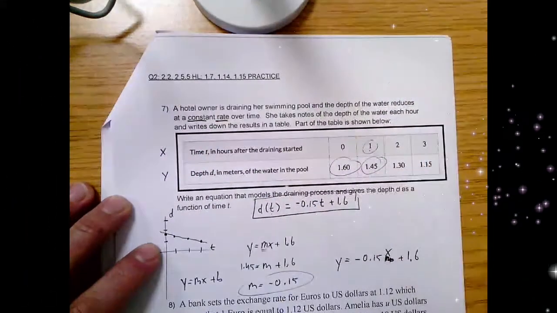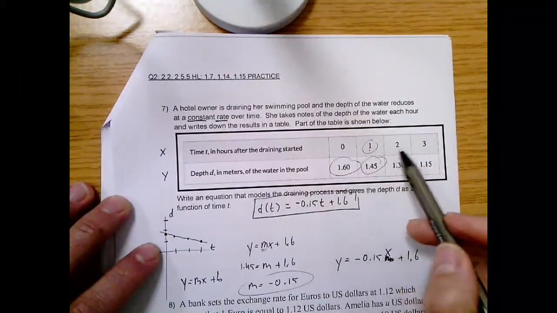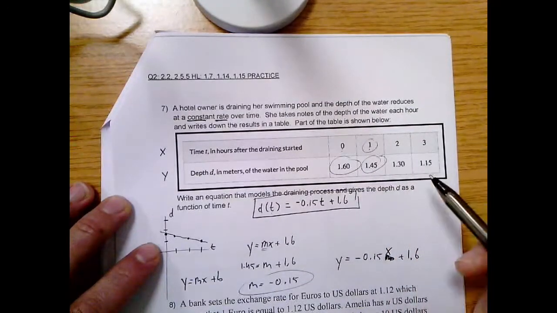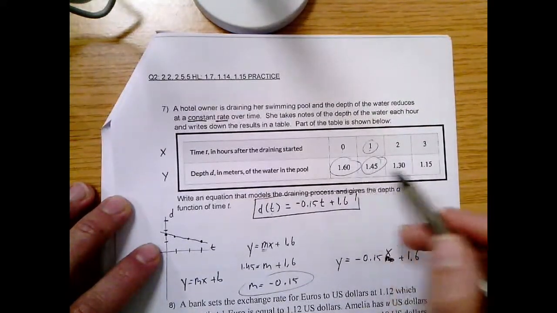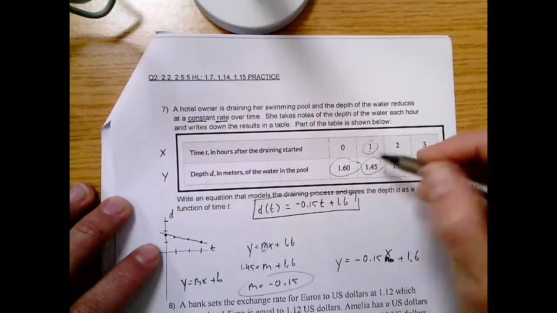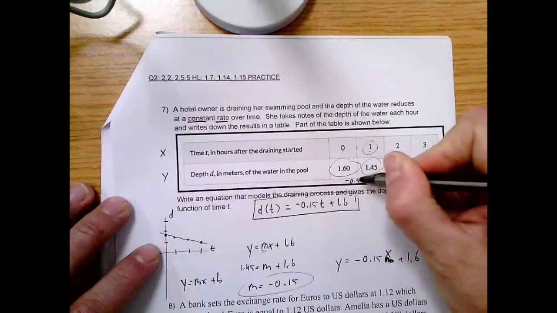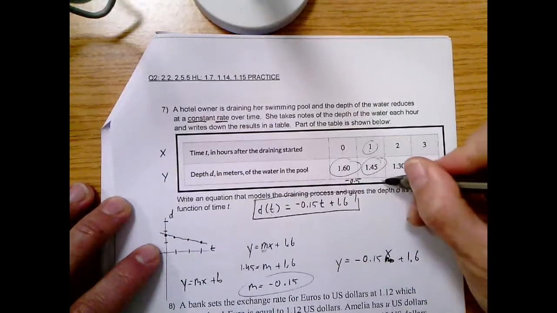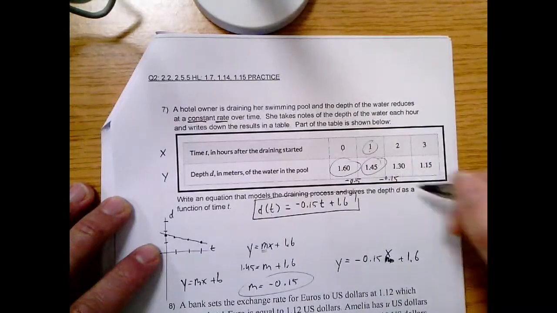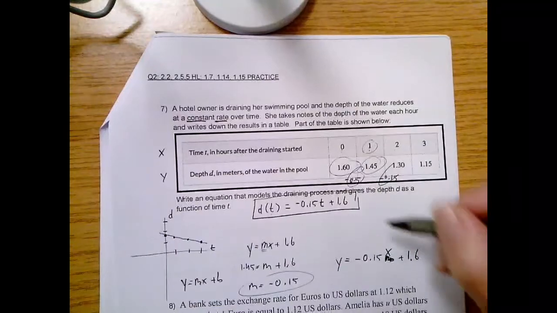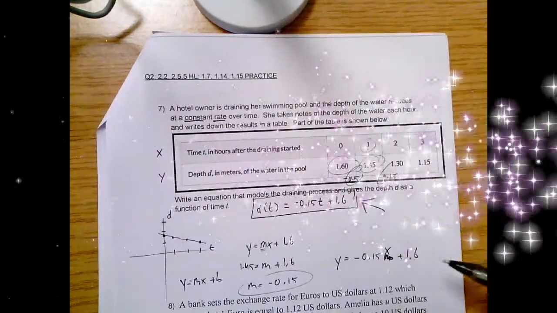Also, something to look at here: if they give you a constant interval for your x, you could actually just do the math to find your m value, or your rate, because from 1.60 to 1.45 it goes down 0.15. From 1.45 to 1.30 it goes down 0.15, and you get the point. So that could also be a quick way to find your m value. So anyway, there's your answer. Woohoo! Off to our next question.